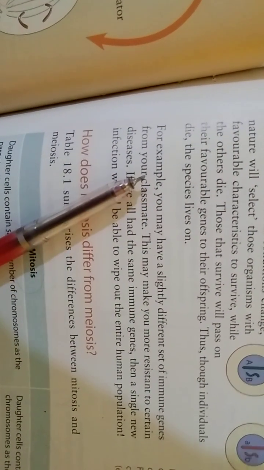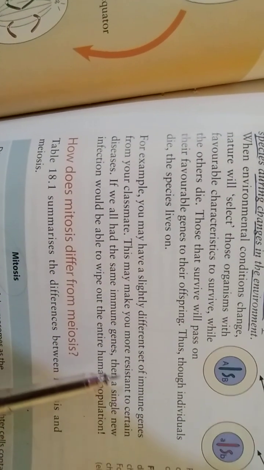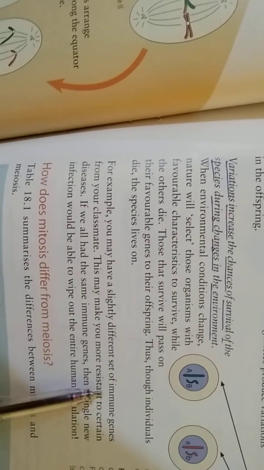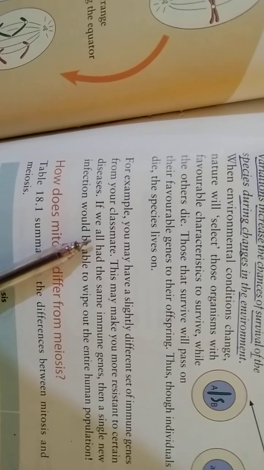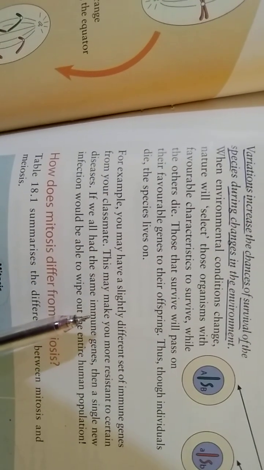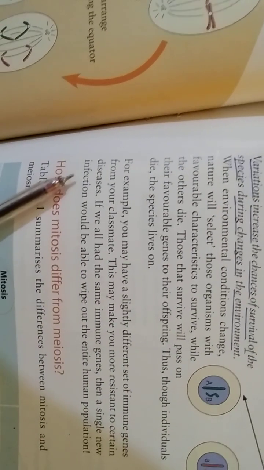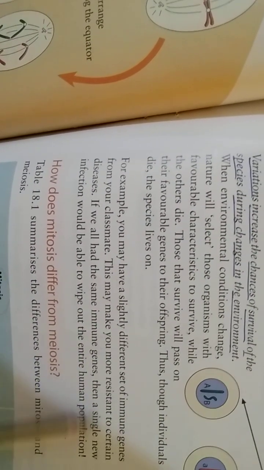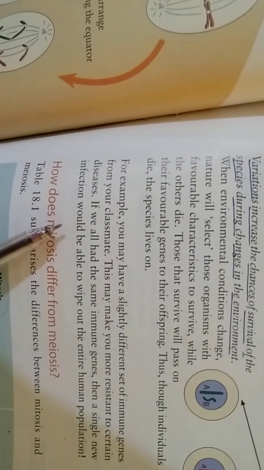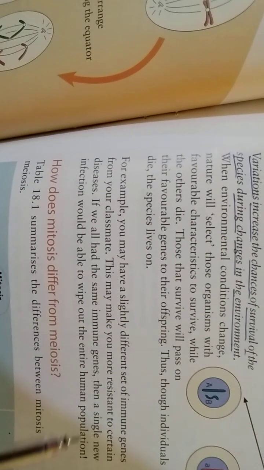For example, you may have a slightly different set of immune genes from your classmate. This may make you more resistant to certain diseases. If we all had the same immune genes, then a single new infection would be able to wipe out the entire human population.